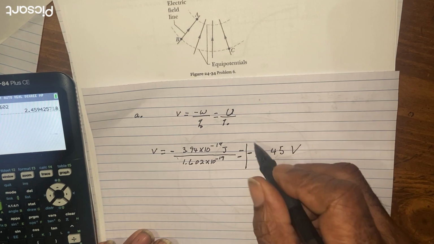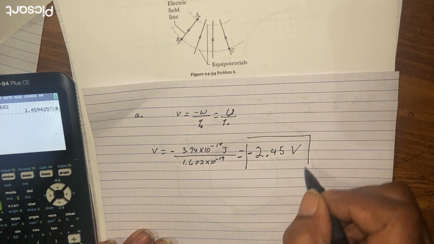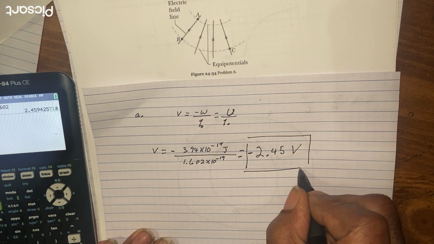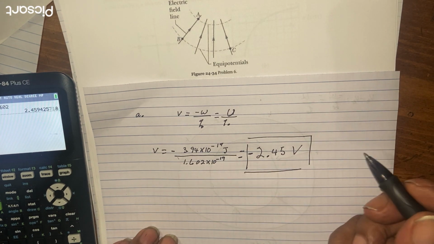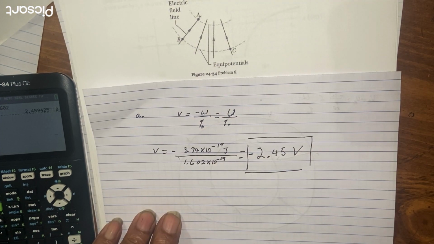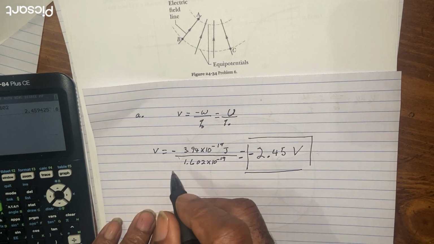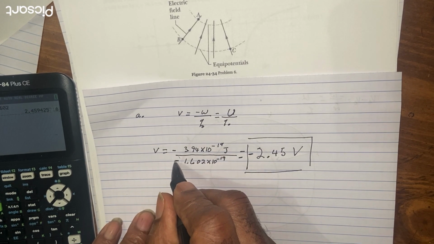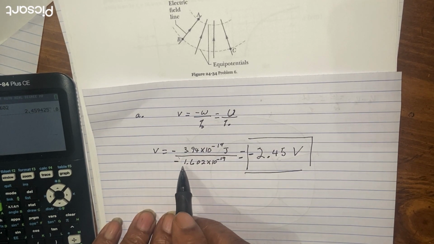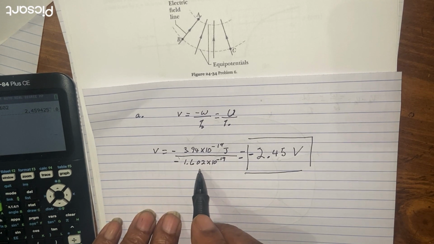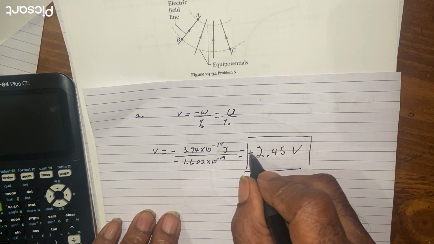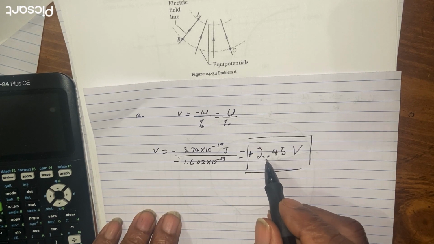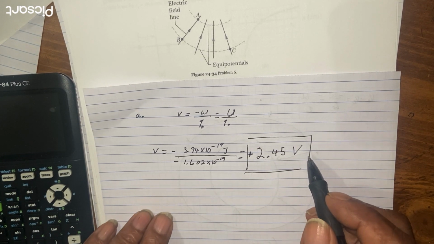It's just a difference. So an electron has a charge of minus. The positron would have a charge of plus. So this answer should be plus 2.45 volts.